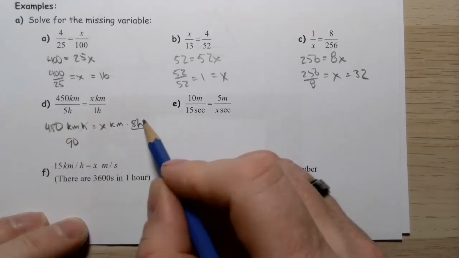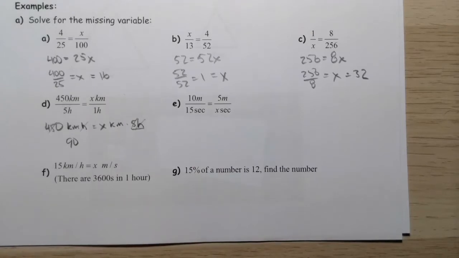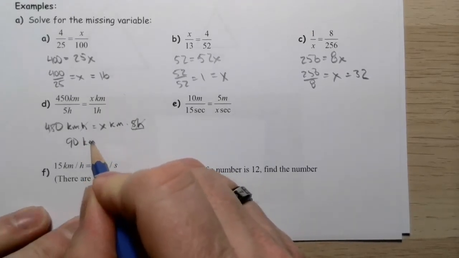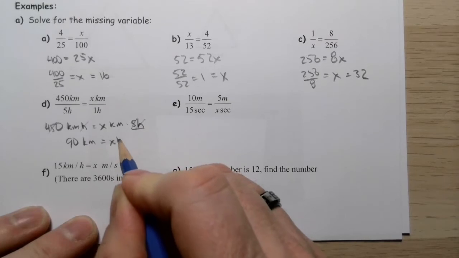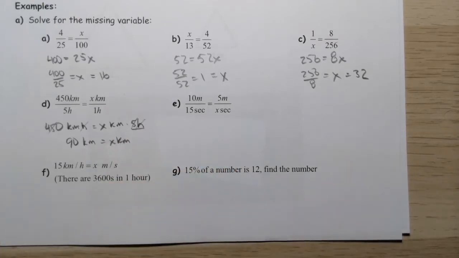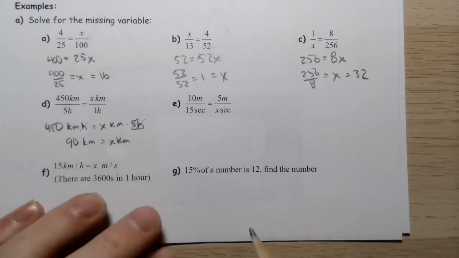But then the units are going to cancel. The h's will cancel, and what we're left with will be the kilometers. So our x kilometers here is going to be 90 kilometers. So you can see how the units survive, and it's the correct unit. As long as you've done it properly here, the correct unit is going to survive.